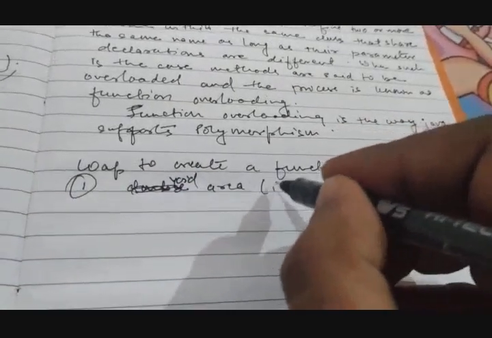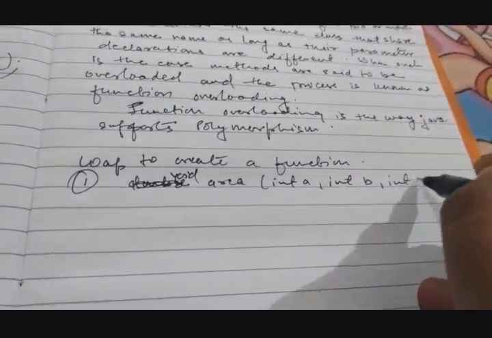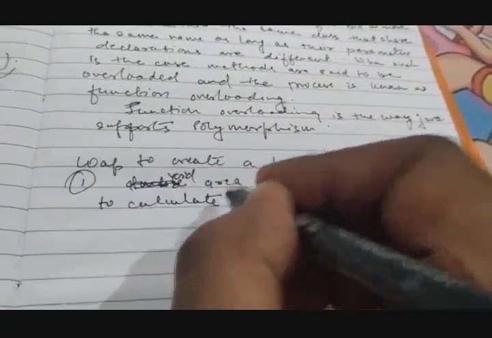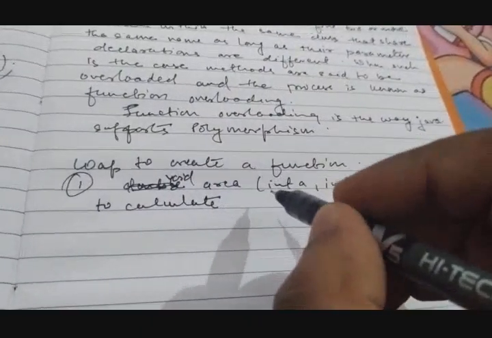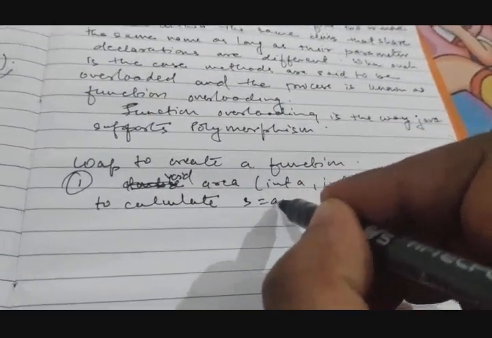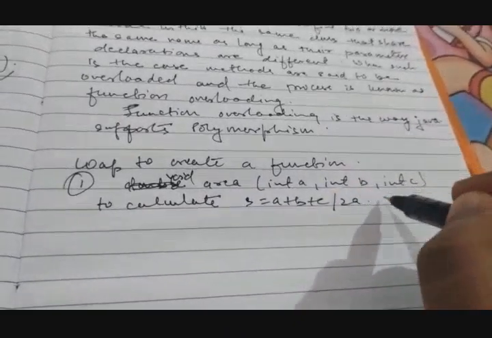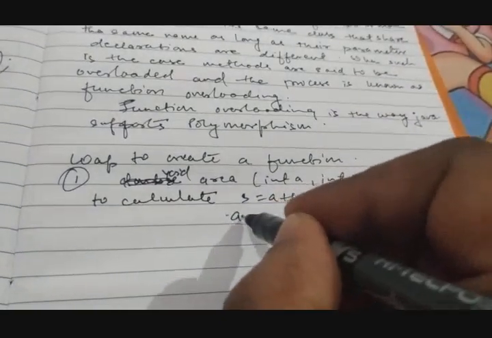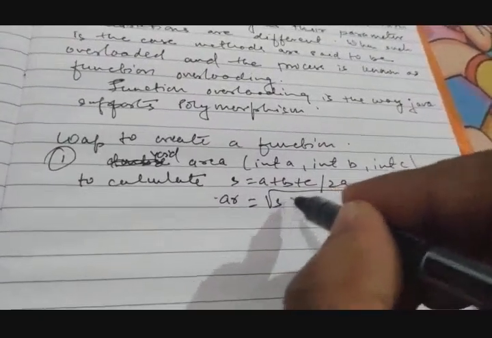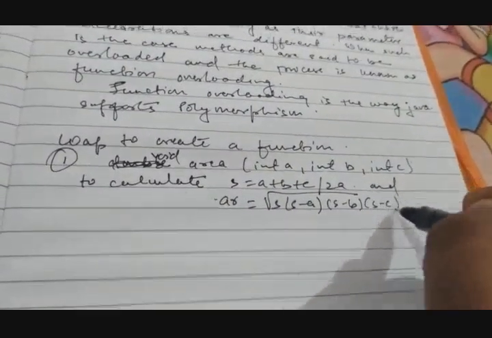Void area, int a, int b, int c to calculate s equals to a plus b plus c upon 2, and ar equals to under root s into s minus a, s minus b, s minus c.